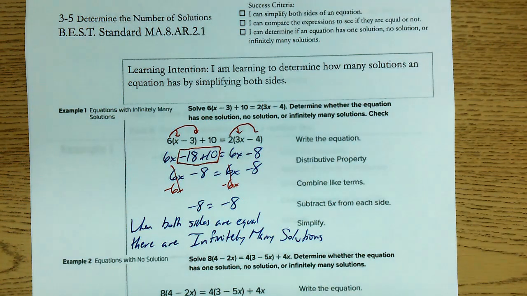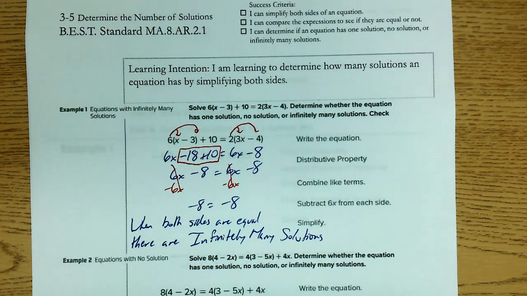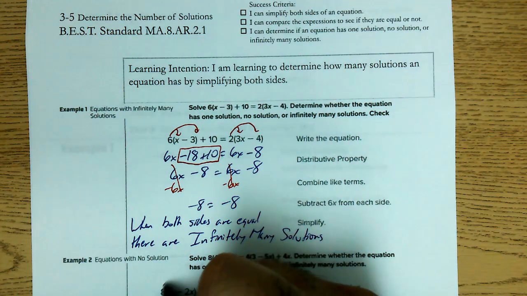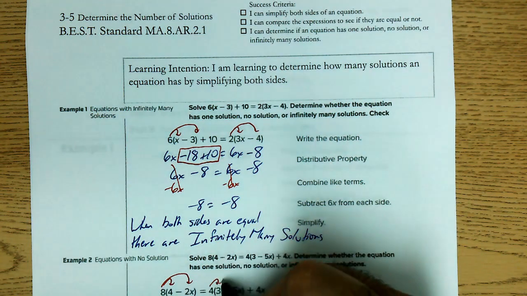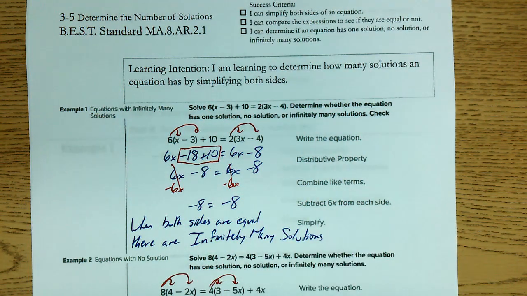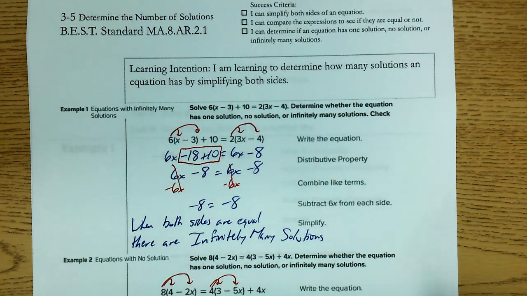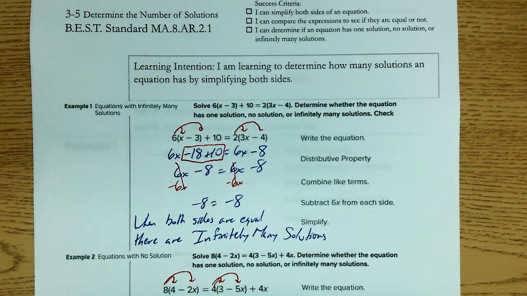Let's look at another one. Again, solve this equation. We're going to do it the exact same way. We're going to distribute first. Distribute first. 8 times 4, 32. 8 times negative 2x. That's minus 16x. Equals 4 times 3, 12. 4 times negative 5x, negative 20x, plus 4x. Now we got to combine like terms.